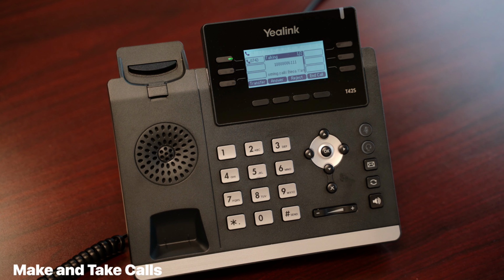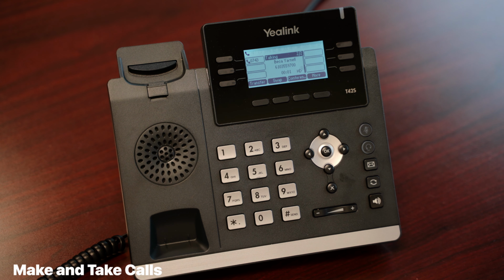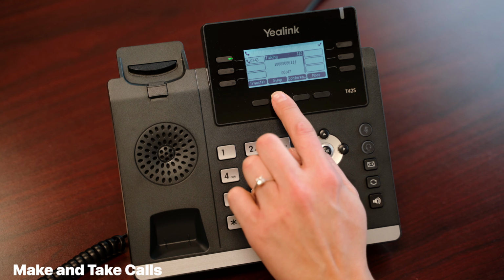To answer the second call and put the first caller on hold, press the Answer soft key. When you press the Answer key, it puts the first call on hold automatically and answers the second caller. To go between the 2 calls, either press the Swap button or use the up and down arrow keys to select the correct caller before manipulating the call with the soft keys.